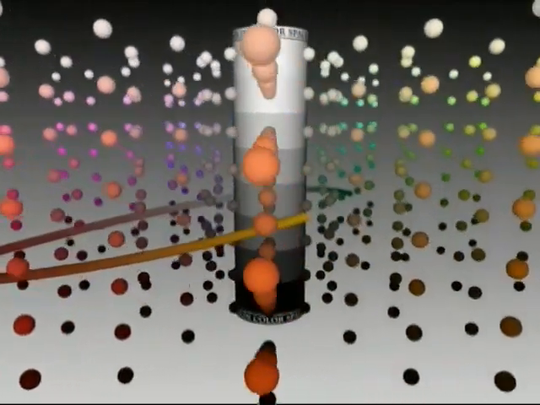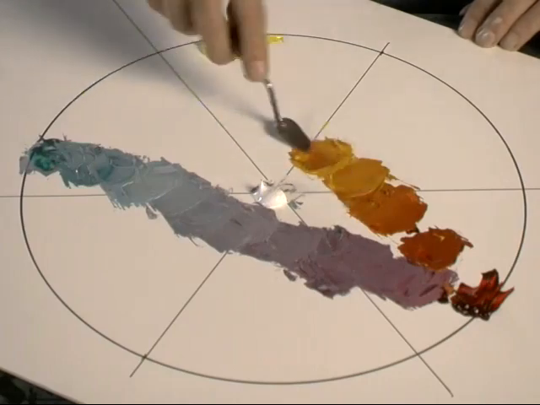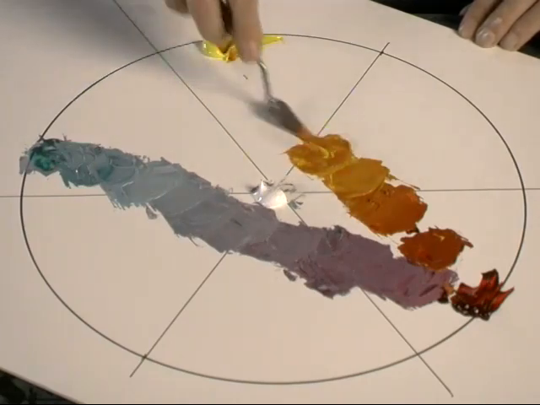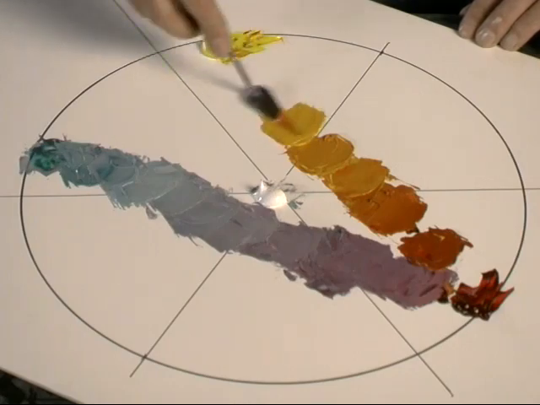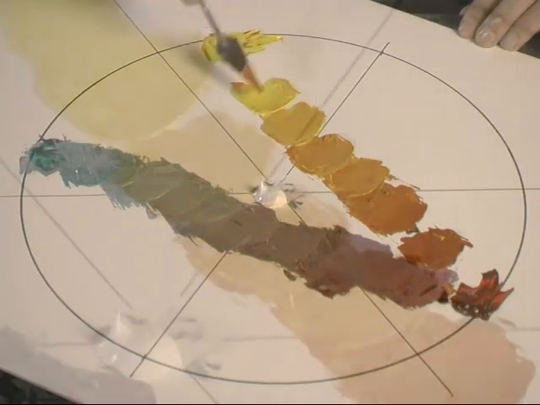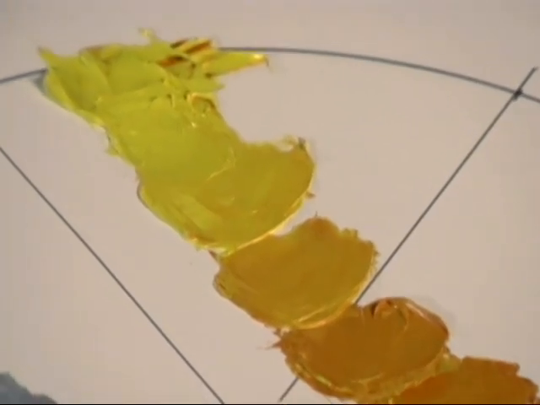As we continue adding cadmium lemon to our mixture, we create a cool orange. Then, crossing into the yellow hue, we make a warm yellow, and the color gets cooler as we finally reach pure cadmium lemon. My system for navigating color space allows you to see the colors you want.